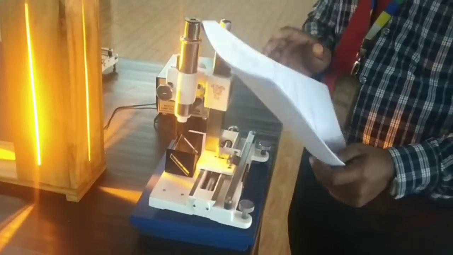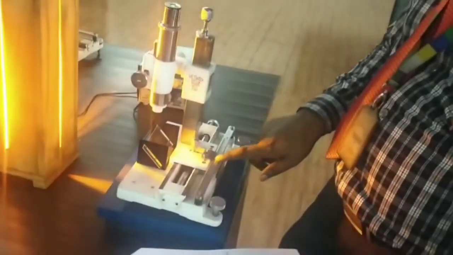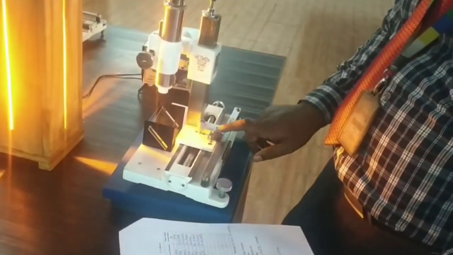To find that, we have a tabular column. In this tabular column, the first thing is n. Near your crosswire, consider any one of the dark lines as the nth line, focus your crosswire on it, and find the MSR and the VSC on your vernier scale.